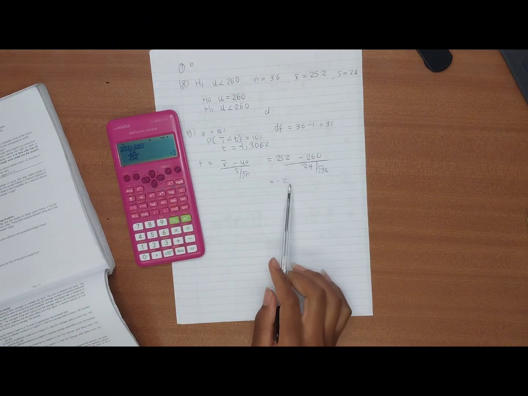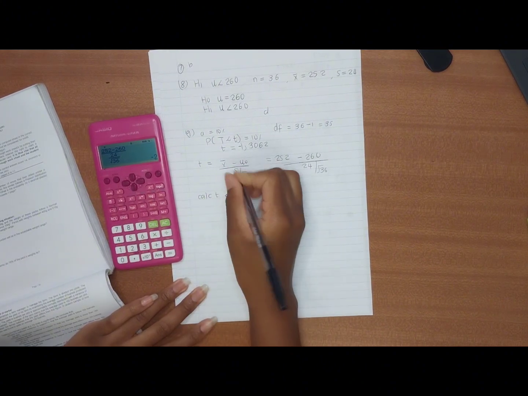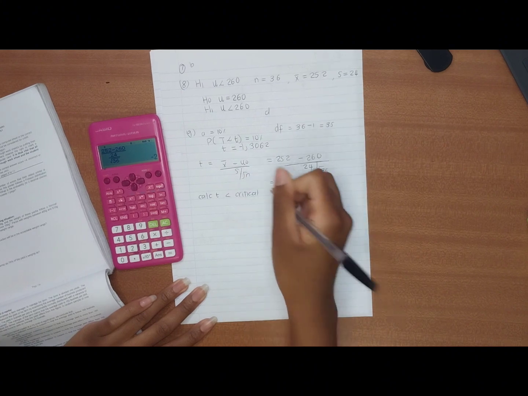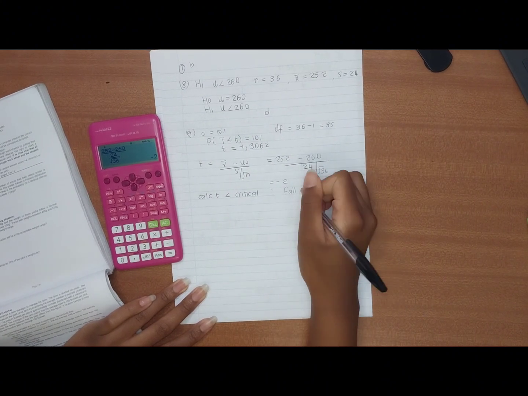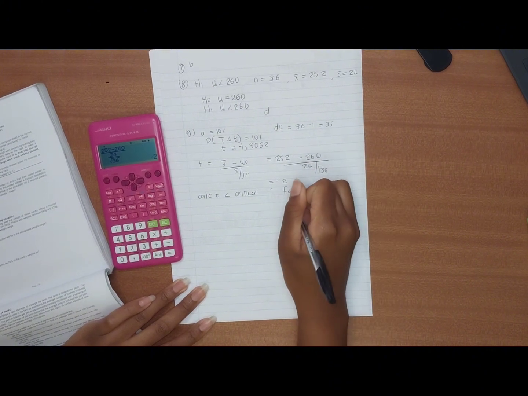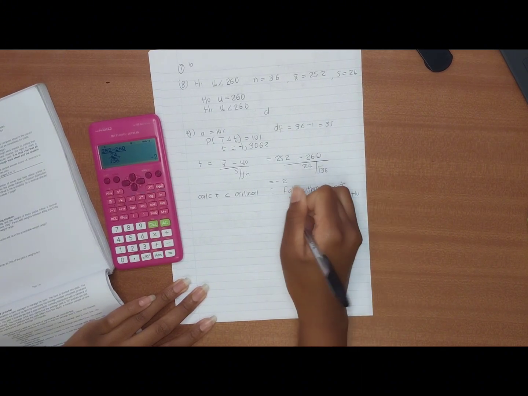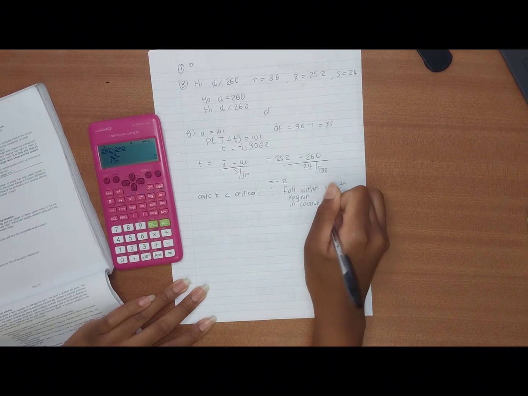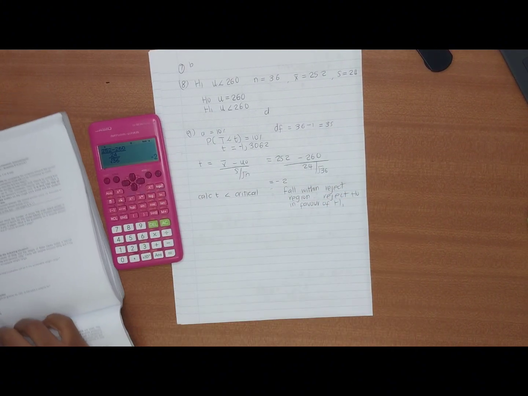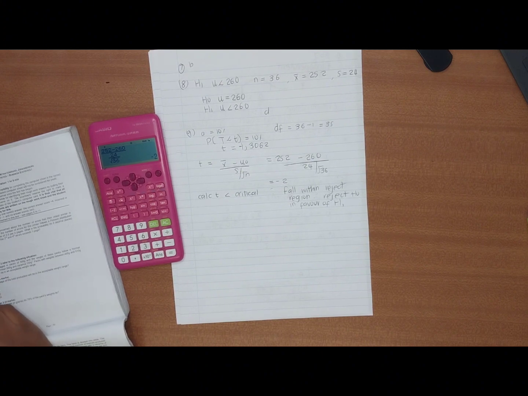Remember that the biggest number is the smallest one. So the calculated t is less than the critical. Therefore, we fall within the rejection region. Therefore, reject H0 in favor of H1. Remember, our H0 is that it's equal to 260, but H1 is that it is less than 260. So H1 is that it has declined.